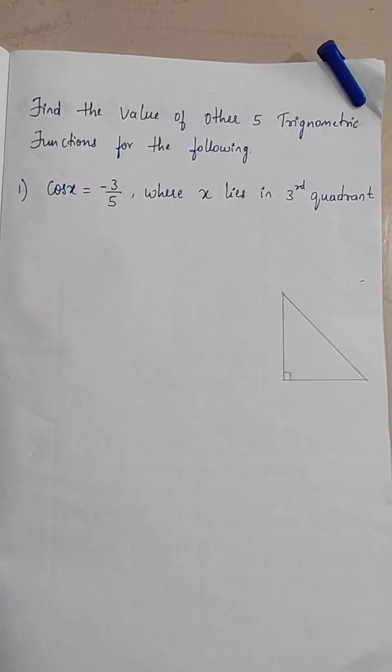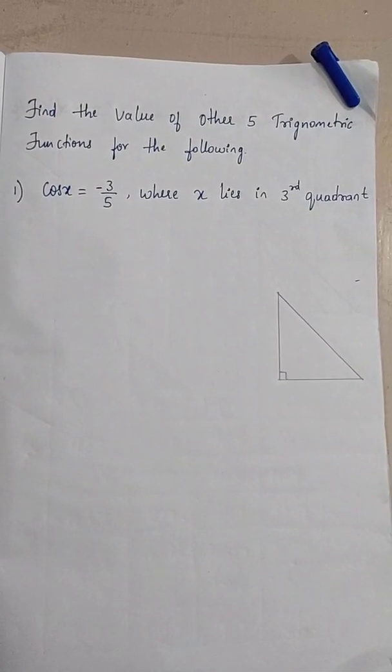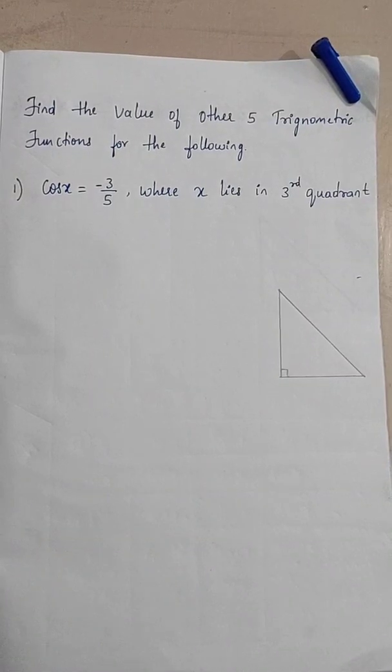Hi students, in the last class we discussed the allied angles. In today's class we will go with the problems.